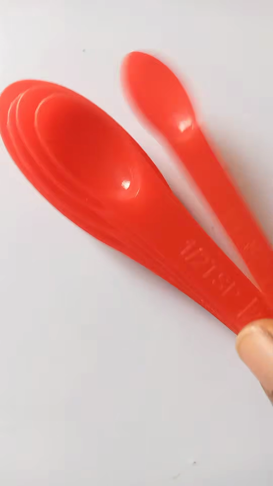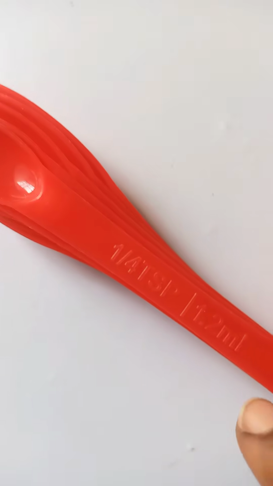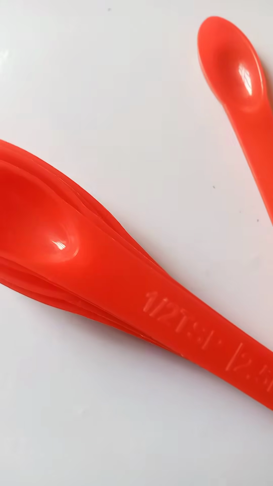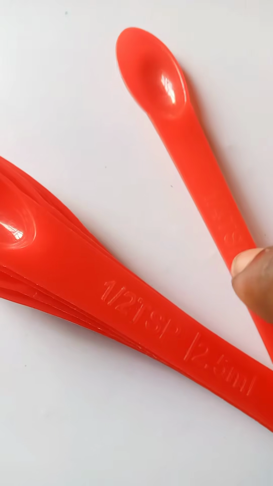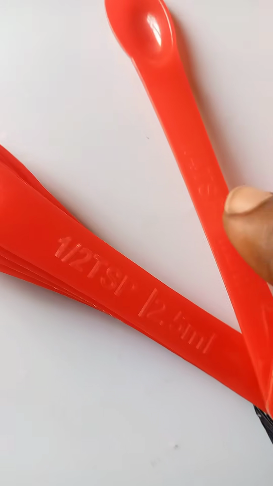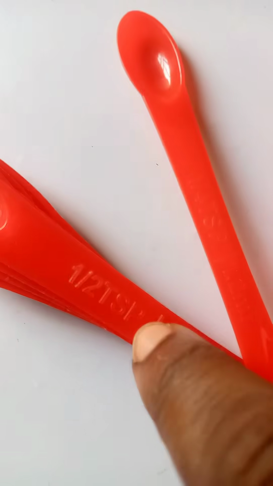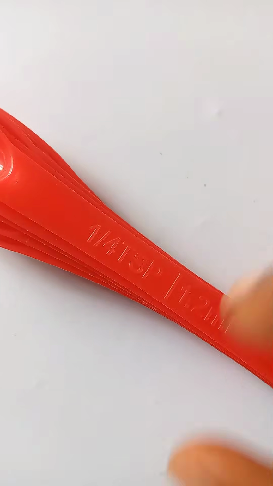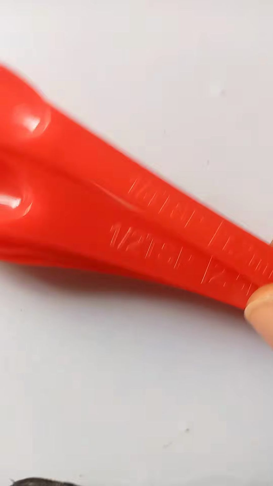So the next here is our 1/4 teaspoon. This 1/4 teaspoon is half of the half. So you can make use of 2 of this 1/4 teaspoon to get your 1/2 teaspoon. I don't know if this is making sense to you. So this 1/4 teaspoon is half of this. If you can't find this, you can multiply this by 2 to get this. You can see this is 1.25. Multiply by 2, you get 2.5.